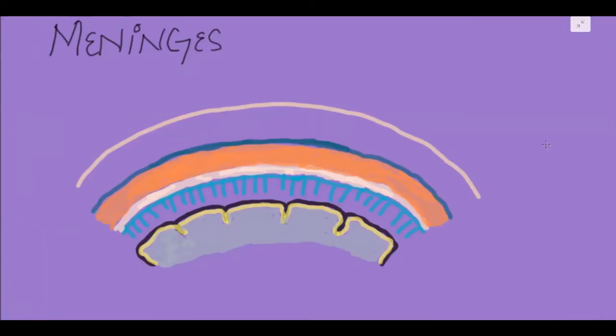So today's lecture is about the meninges, the layers which are covering the brain. So let's start from deep to superficial, right? So this is the brain, and the center of the brain is white matter, and the periphery has the gray matter. So let me write here.